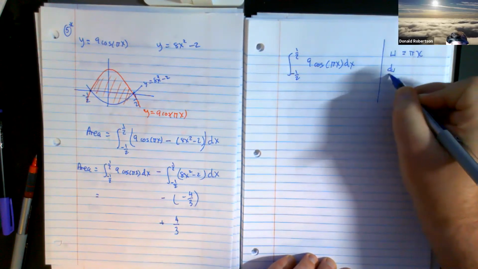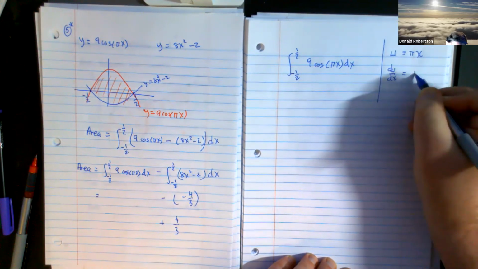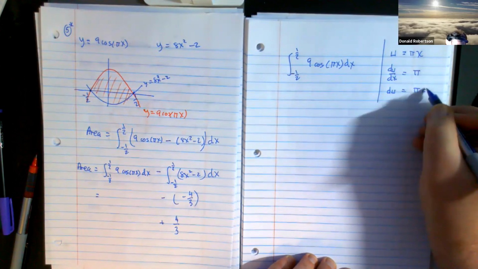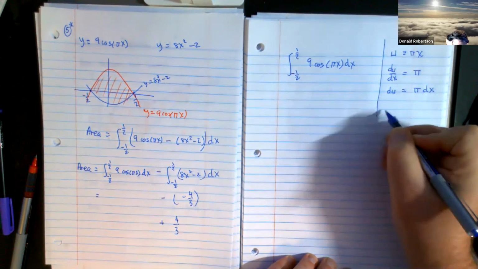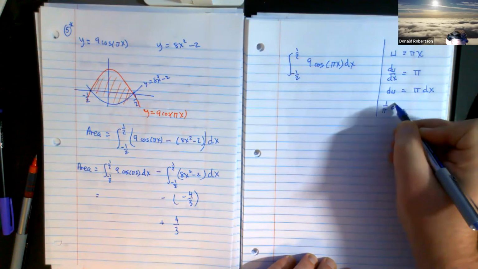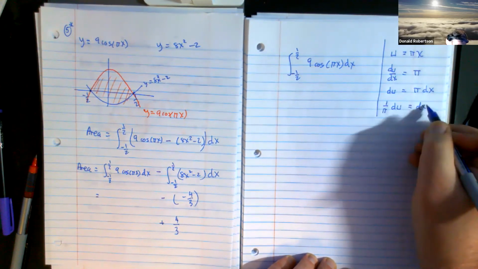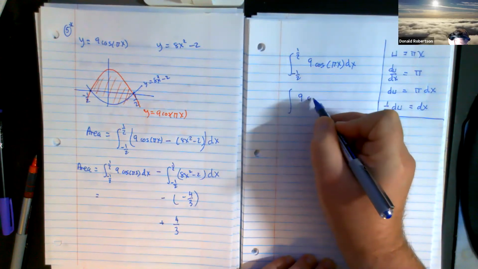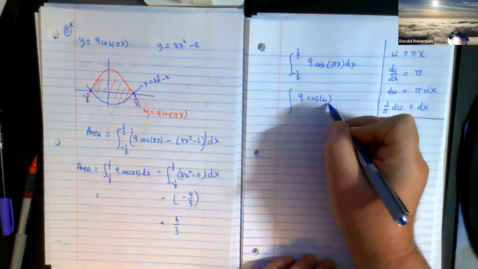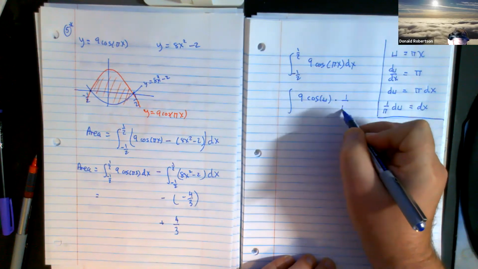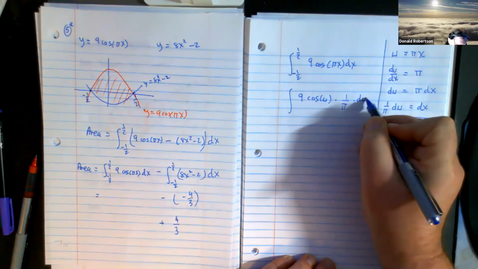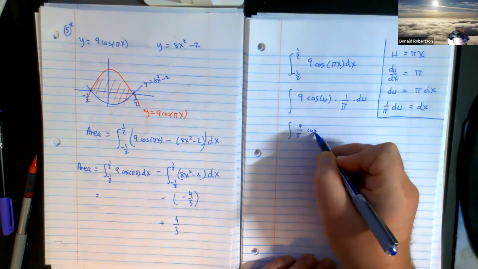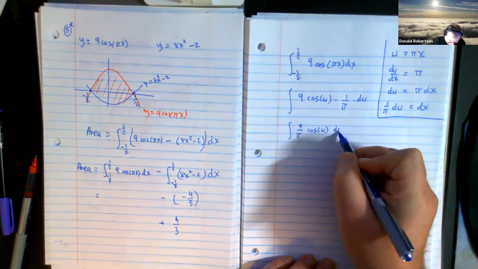And du by dx then is just pi. The crossover gives me this. And when you divide both sides by pi, you isolate the dx to get that. And this integral now becomes 9 cosine u times 1 over pi du, which becomes 9 over pi cosine u du.